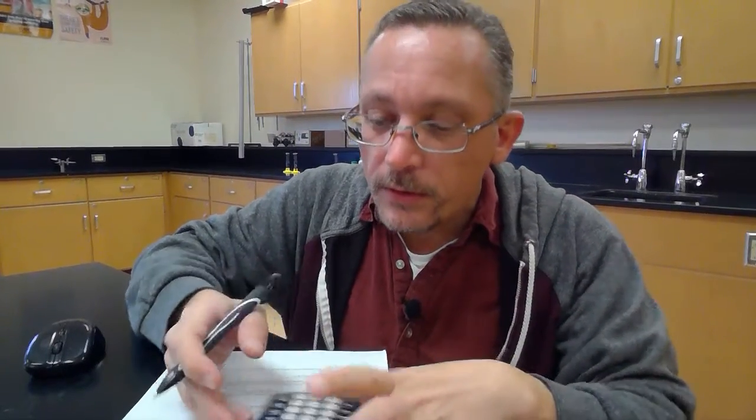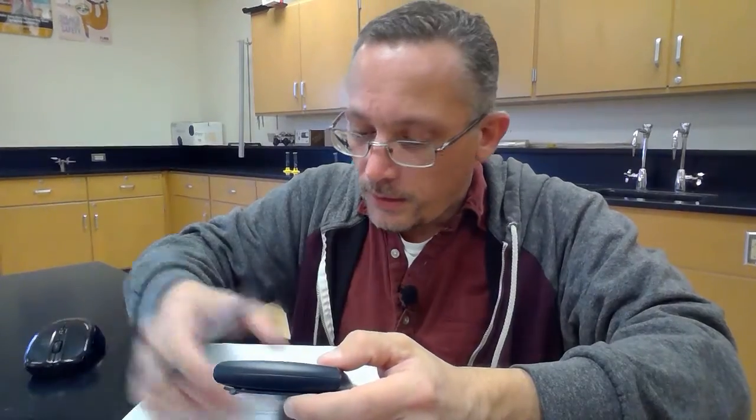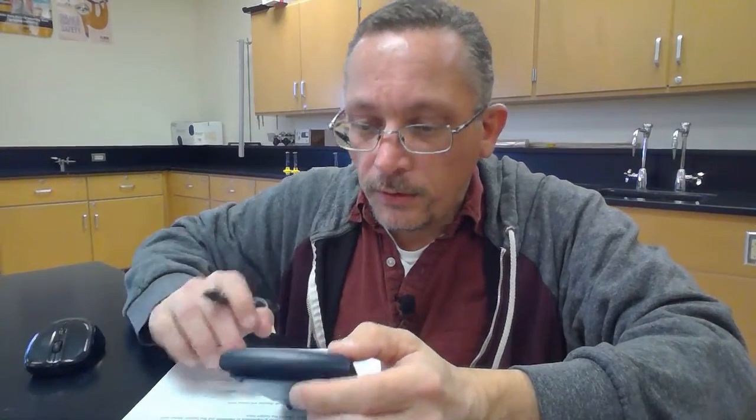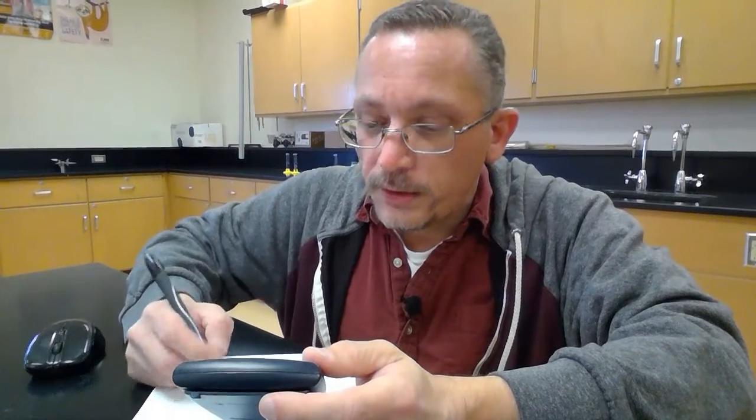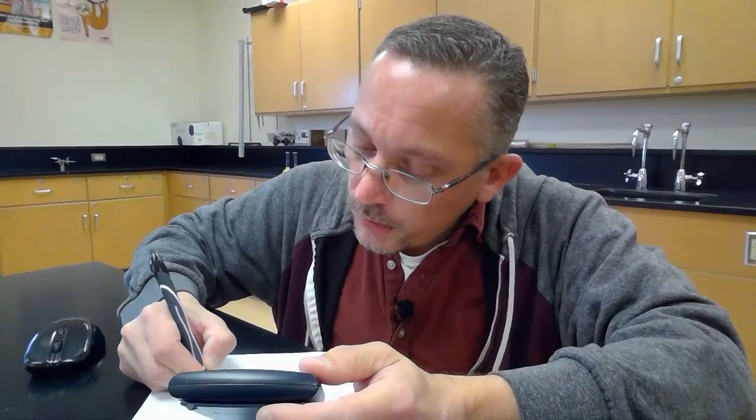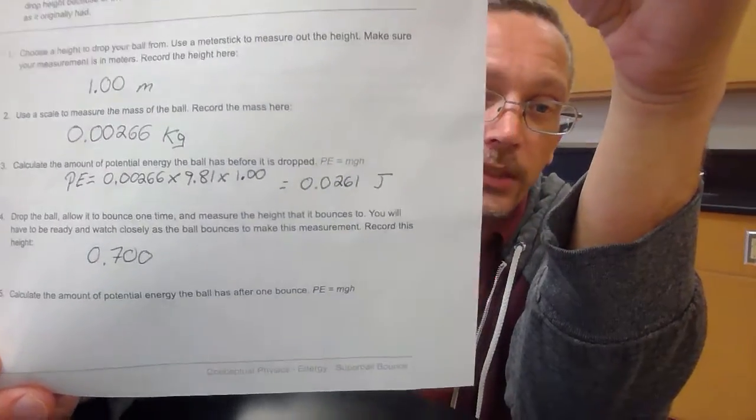Now I'm going to take my trusty calculator and figure out how much is all that. 0.00266 times 9.81 times 1, of course. I need 3 significant figures: 0.0261. And this potential energy is measured in joules. 0.0261 joules.